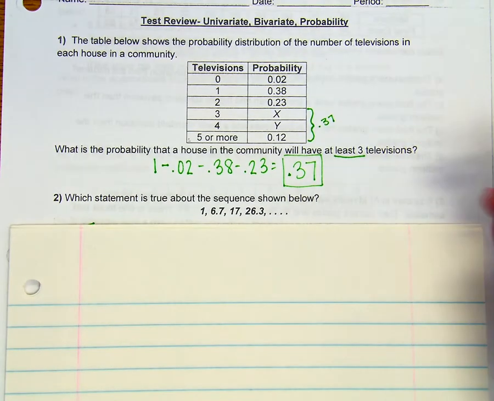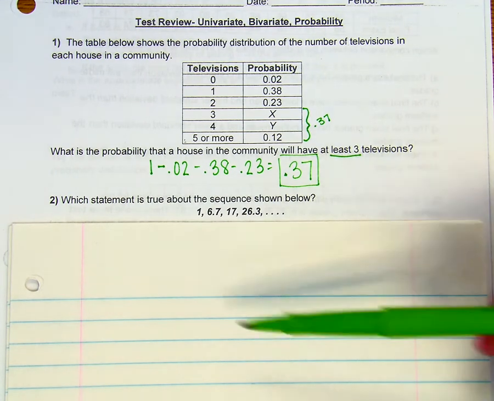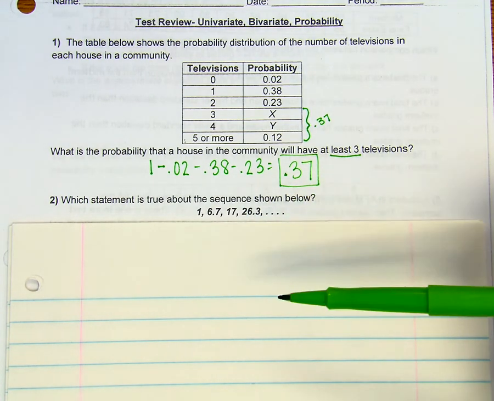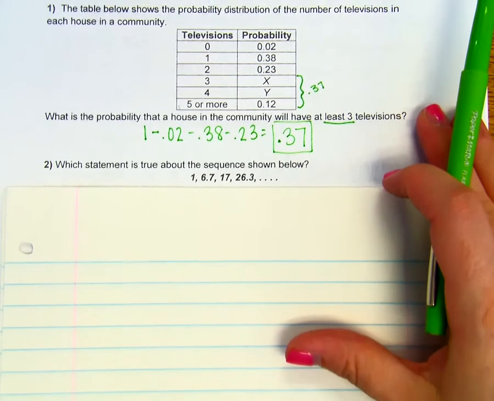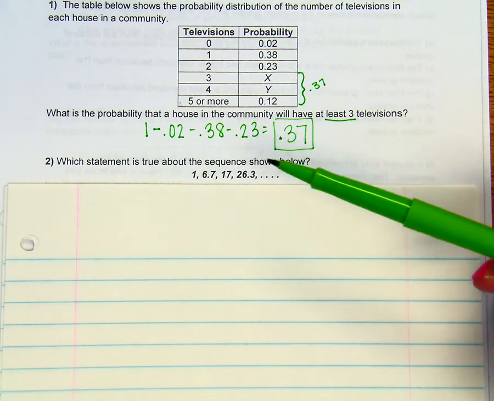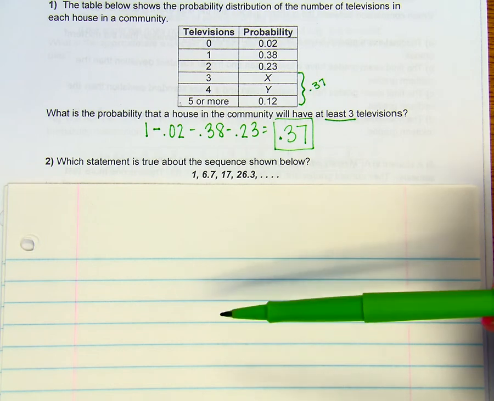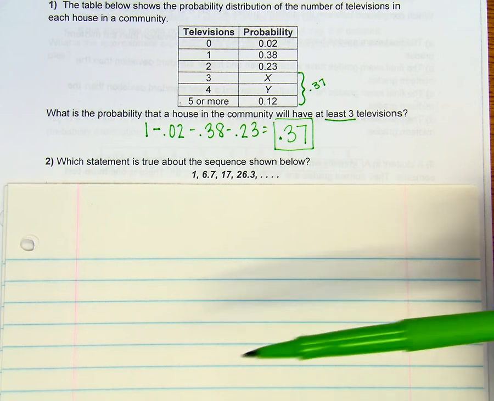Question number 2 is asking us to choose a statement about the sequence below. The videos had gotten messed up, and so I've already had the answers here, so I'm just going to talk about which one we would choose as our answer and why, and then I'll put up the correct one. A and B both say that the series converges. C and D say that the series diverges.